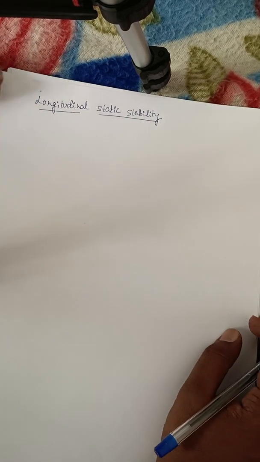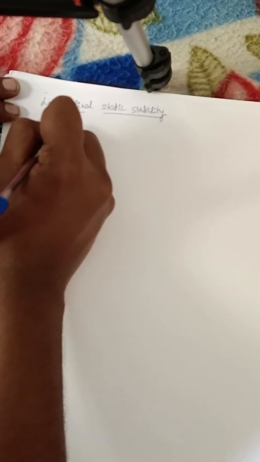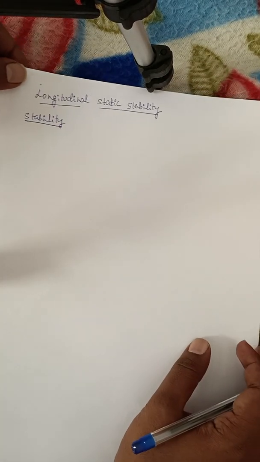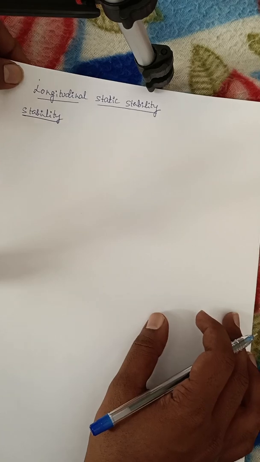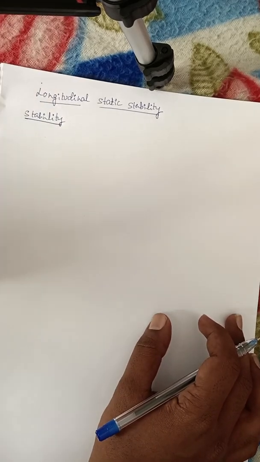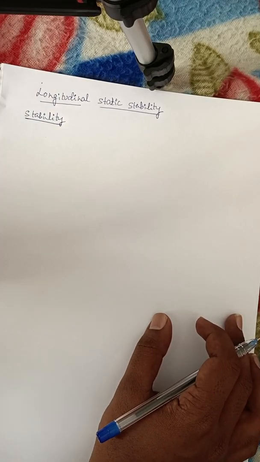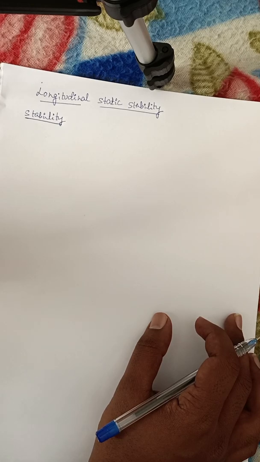Hello everyone. Today we are going to study longitudinal static stability. Before going to this, what is stability? Stability is nothing but the response of a body or an object to a disturbance from its equilibrium position. That is called stability.